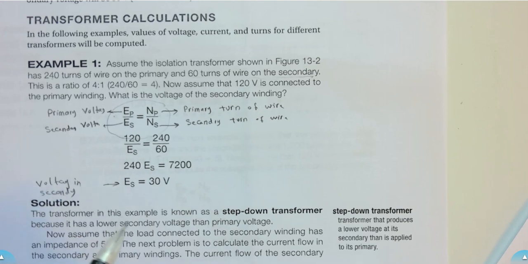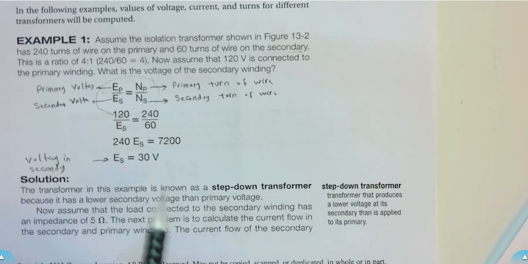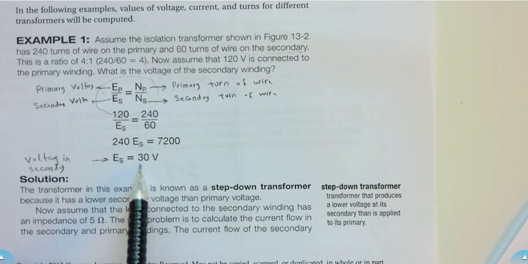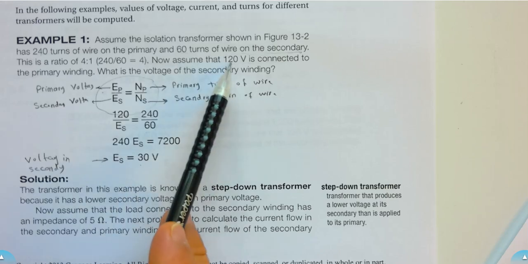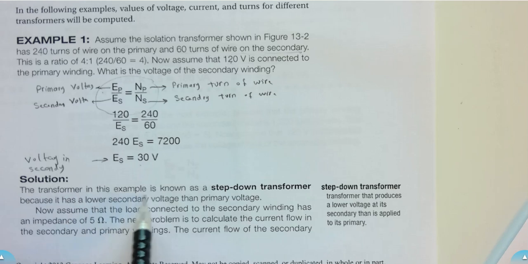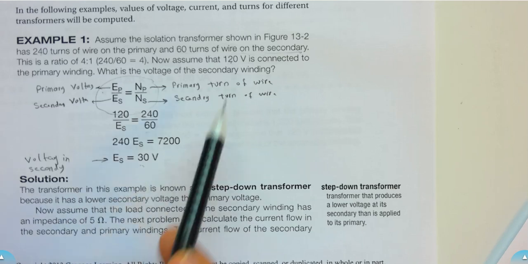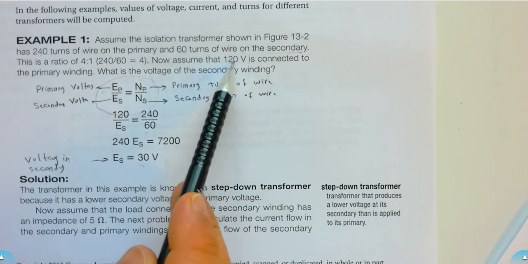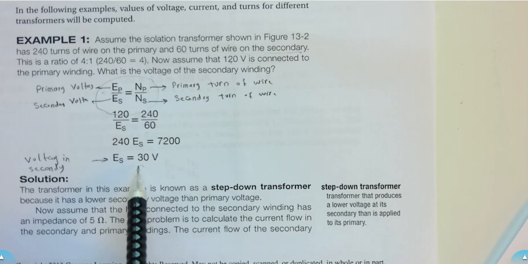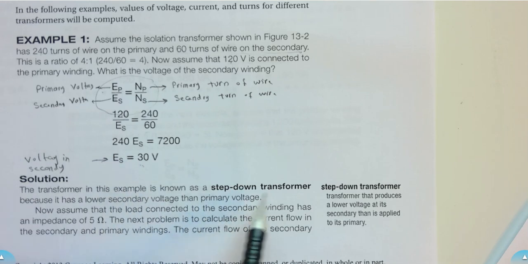Okay, guys, so here you can see the primary voltage is 120 and the secondary voltage is 30. That means this transformer is step down. You can see the voltage now is less.